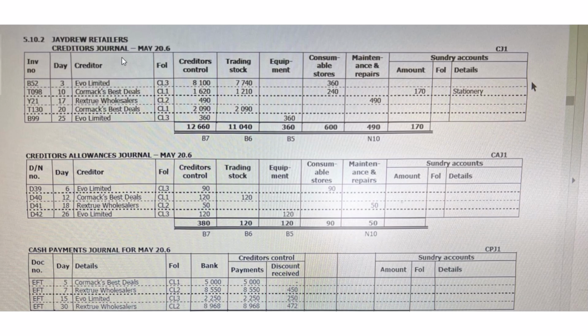Then we have our creditors journal, our creditors allowances journal, and our cash payments journal. Something important to note in our creditors allowances journal is that unlike the debtors allowances, we don't have an allowances column. So if you remember from yesterday, we have creditors control and whatever we are sending back: trading stock, equipment, consumables, maintenance and repairs, that reduction in rate.